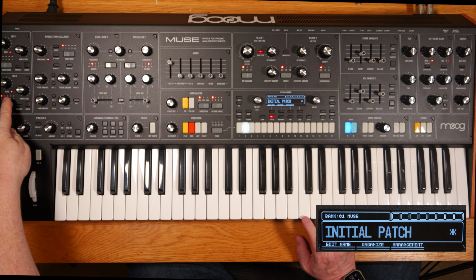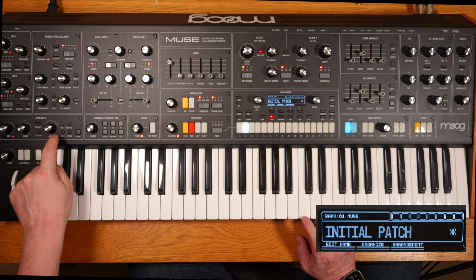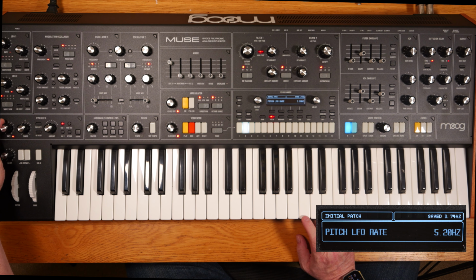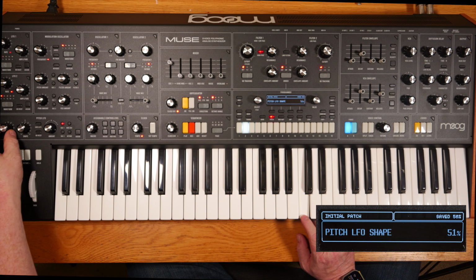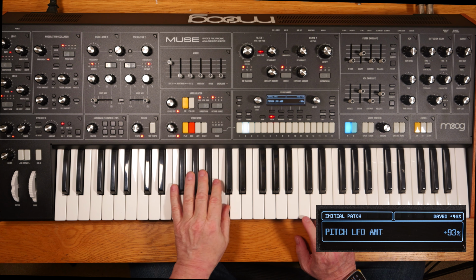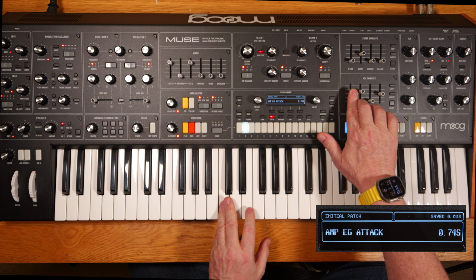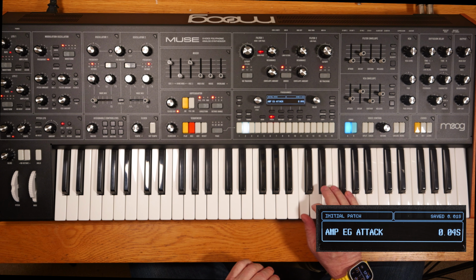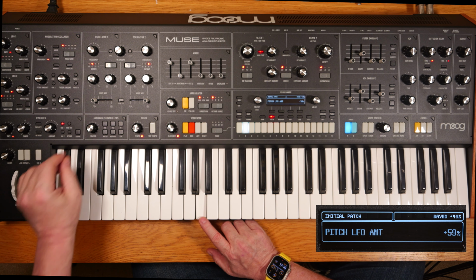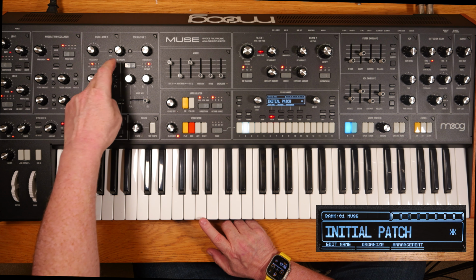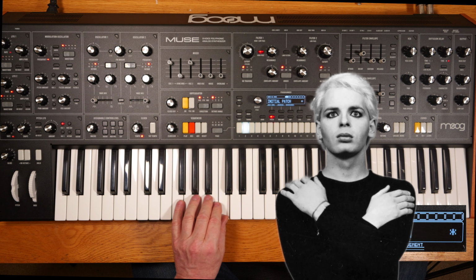So instead of wasting LFOs that you might want to use later for something more creative, I can come to the pitch LFO, assign it to oscillator 1, give it a rate, and then now bring them both up. Both at 4. That's better.